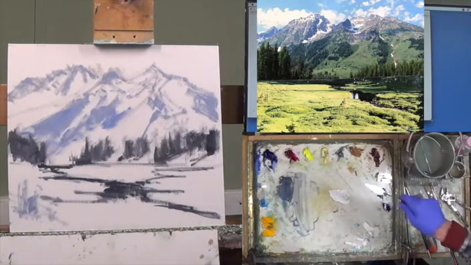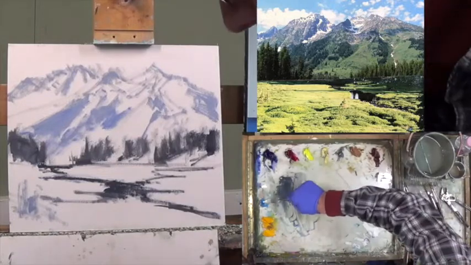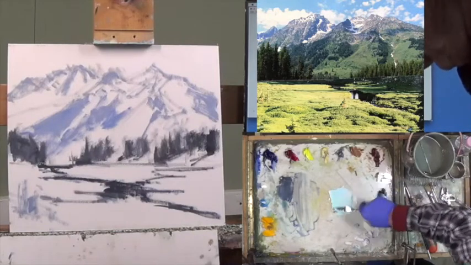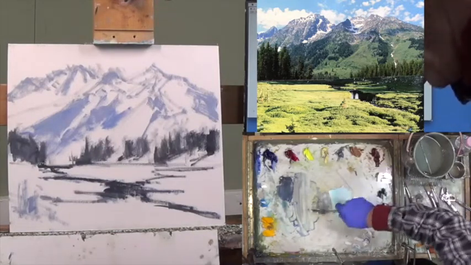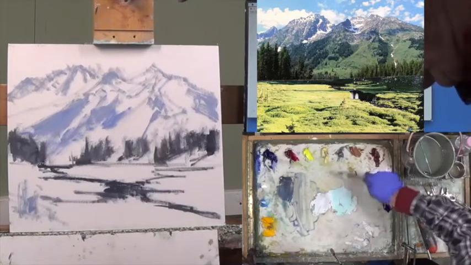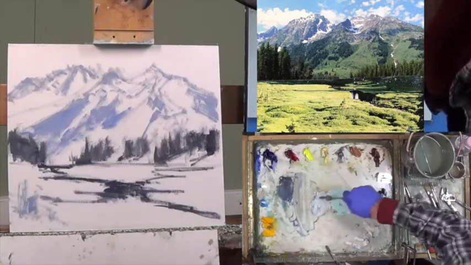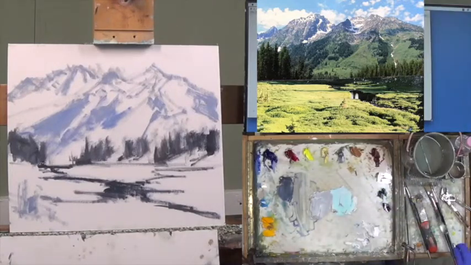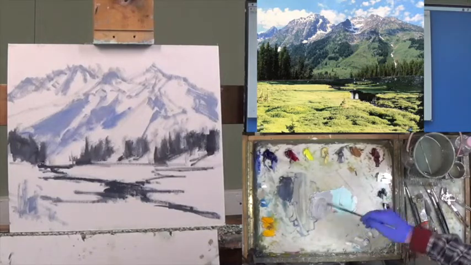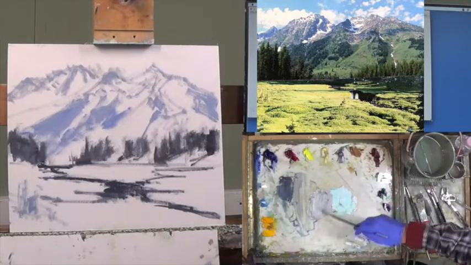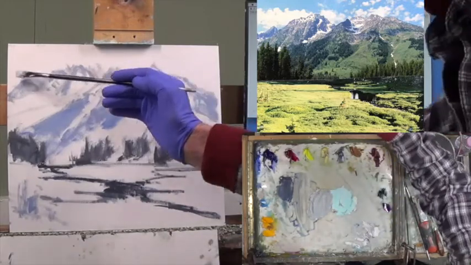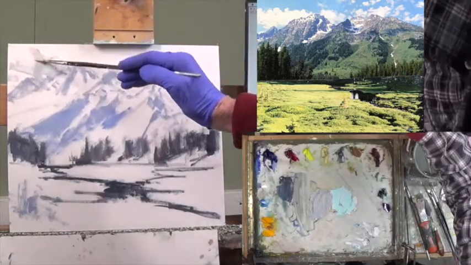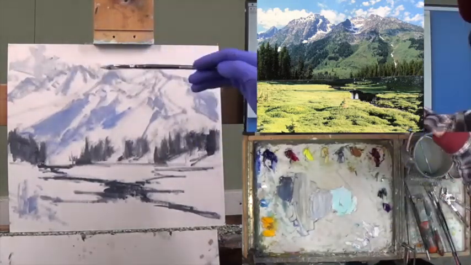Let's start with the sky and move down. So let's get some cerulean, viridian, and a little bit of gray over to the side. Gray and white. This is cool gray. And let's make a cloud design. I'm going to the gray. And I kind of like the design here that we have with the reference.